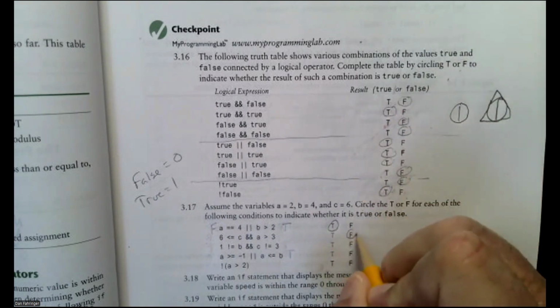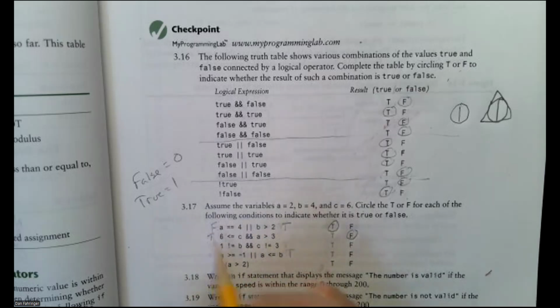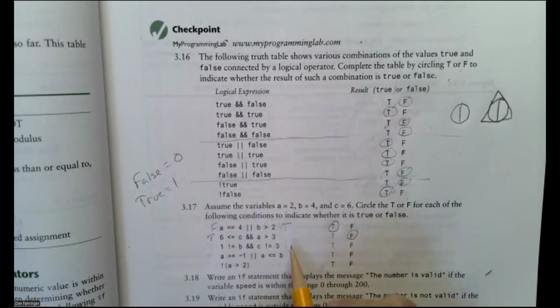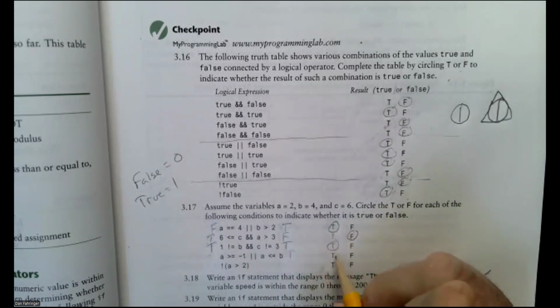Is C greater than or equal to 6? That's true. And is A greater than 3? That's false. That makes this false. Is 1 not equal to B? That's true. C not equal to 3? That's true. So this is true. We got a true for this one.